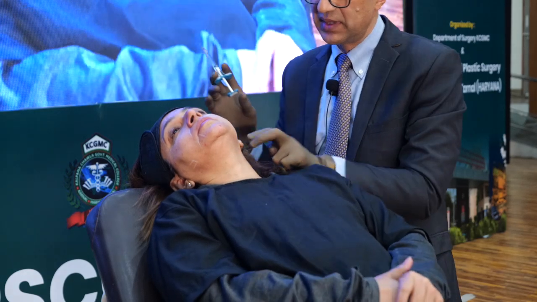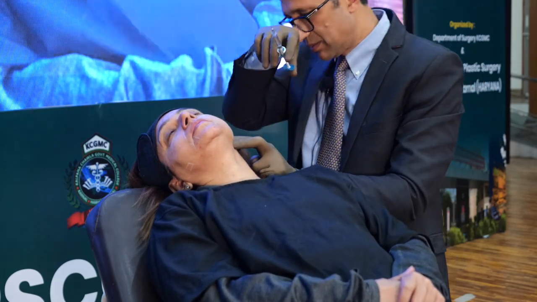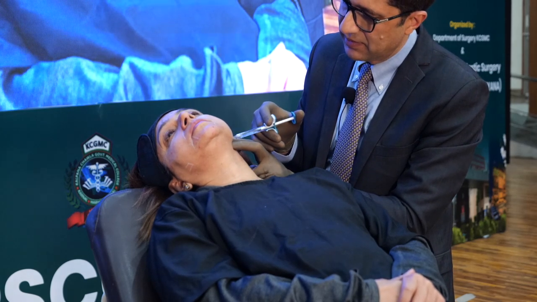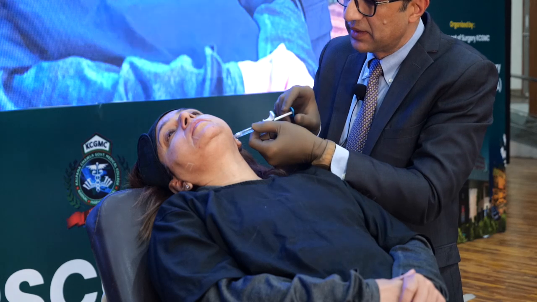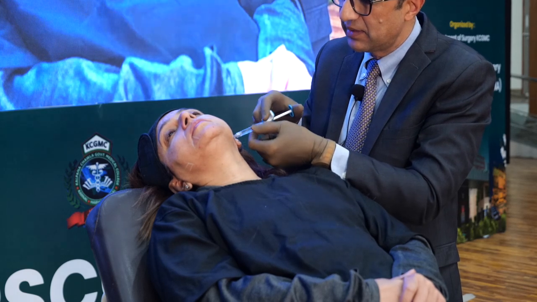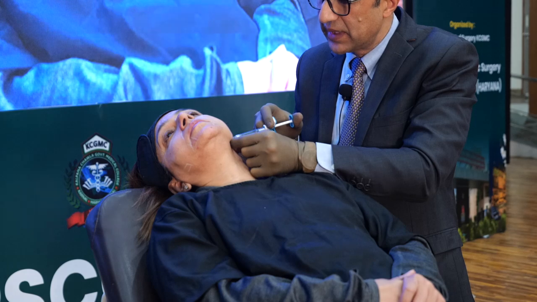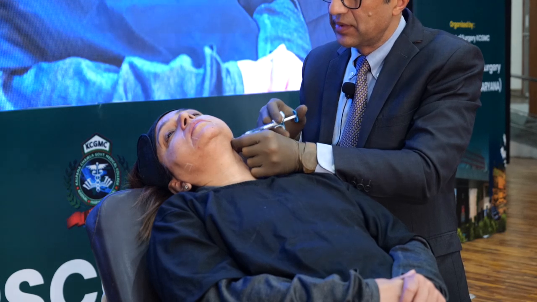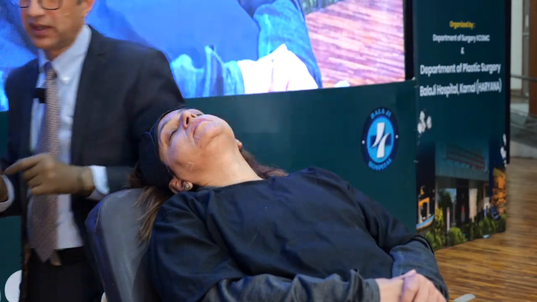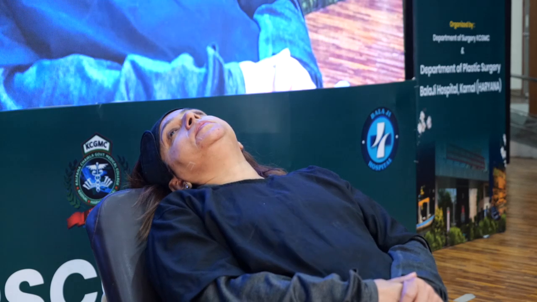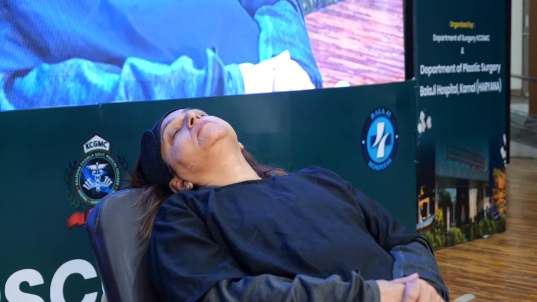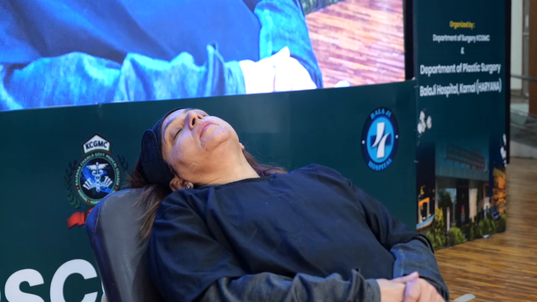Same way I go on this side. Find the angle. Go on the bone. Aspirate. And inject. So on both sides we've injected 0.25 each. Now I take a cannula. Give me another cannula.